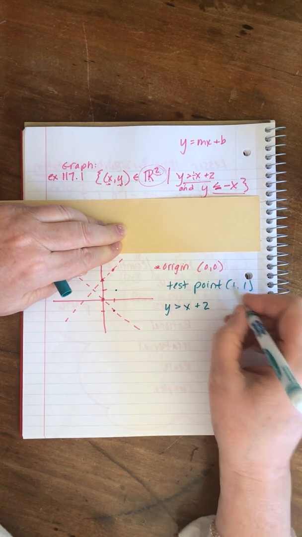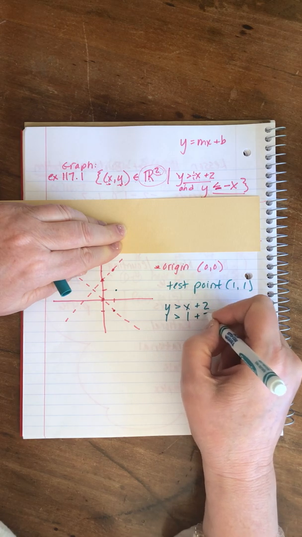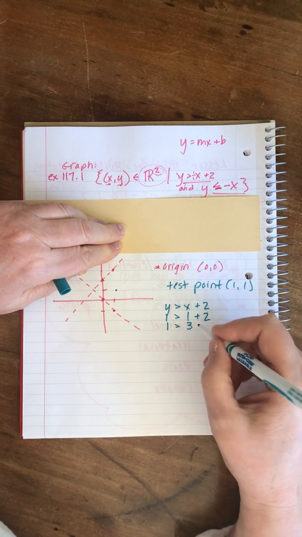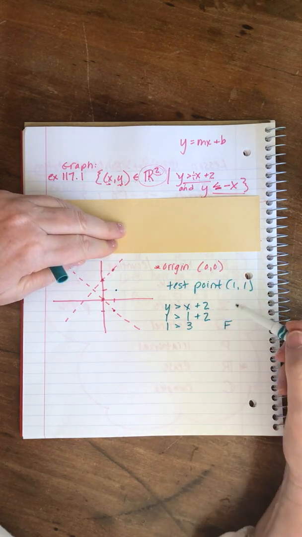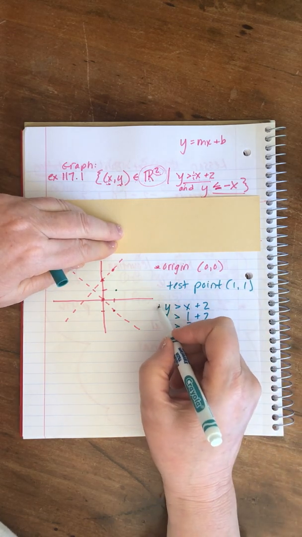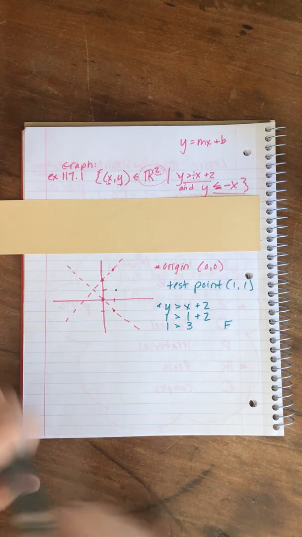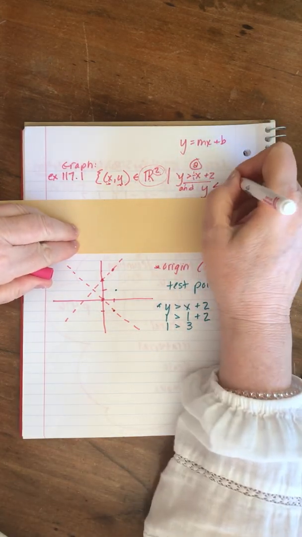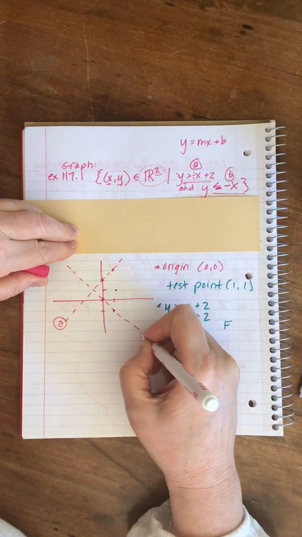Okay, so I'm going to put the 1 in for both of those. 1 is greater than 1 plus 2. 1 is greater than 3. Okay, it's fine that it comes out to be false. What it tells me is for this line, which is which one? It's this one, right? Let's call this one A, and this one B. This is A, and this is B.